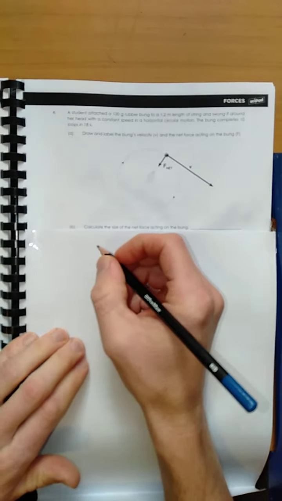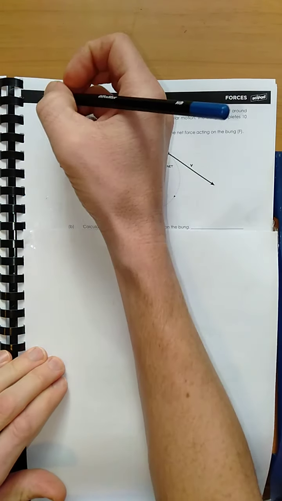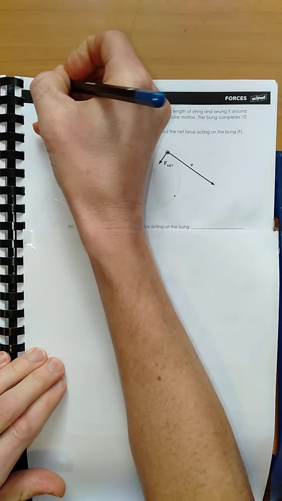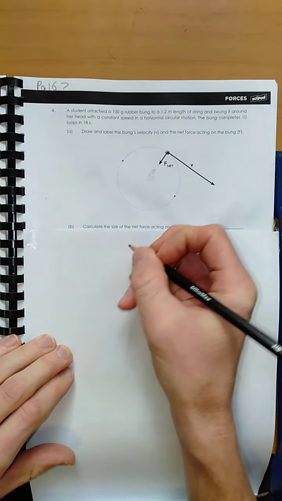G'day, this here is question 4 and it's on page 167 in your SciPad.